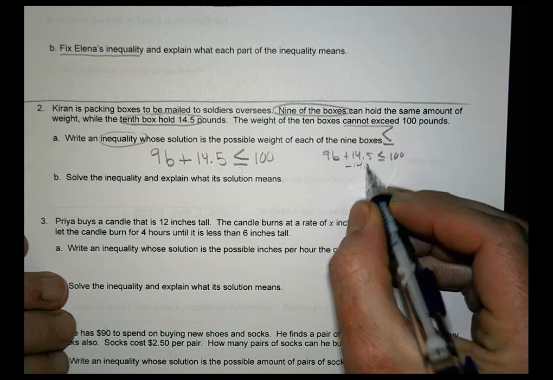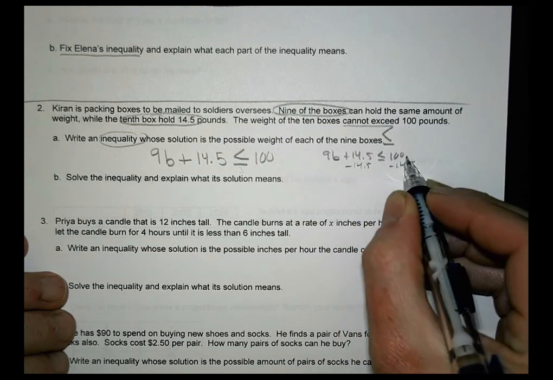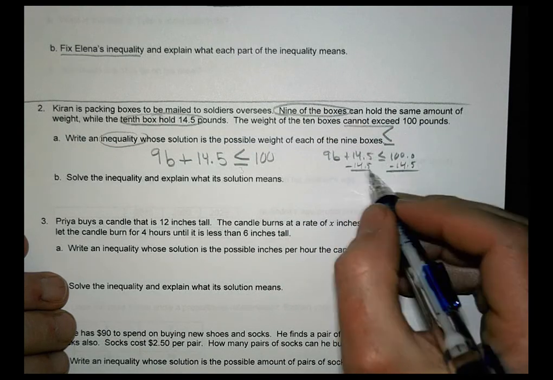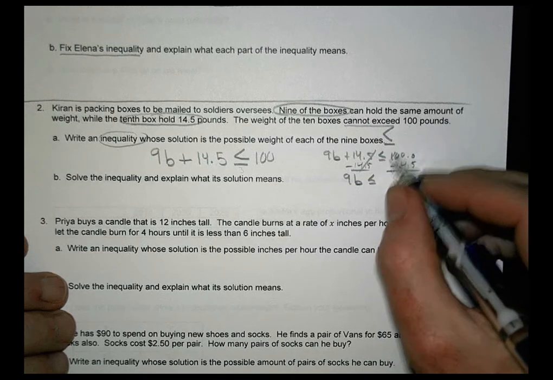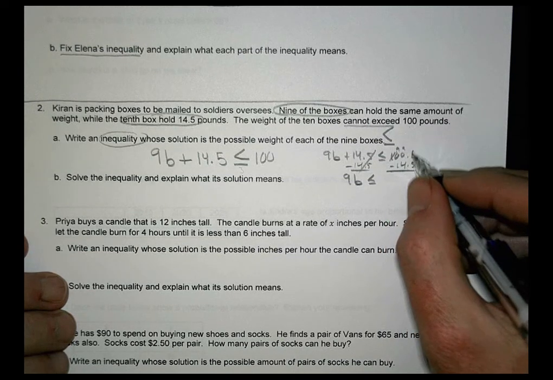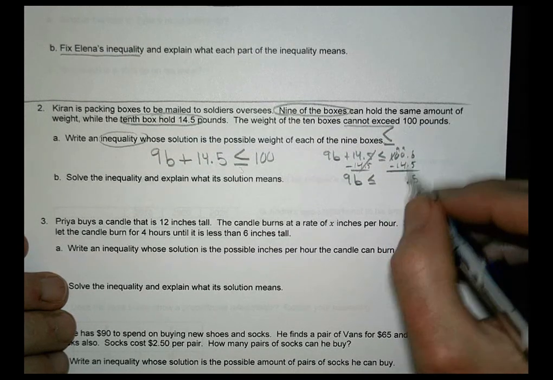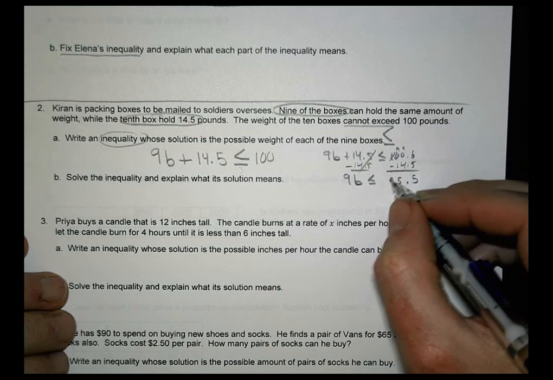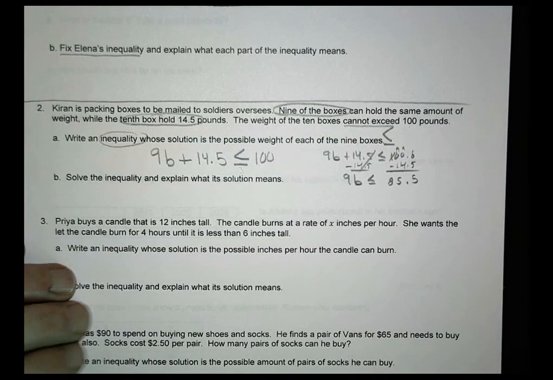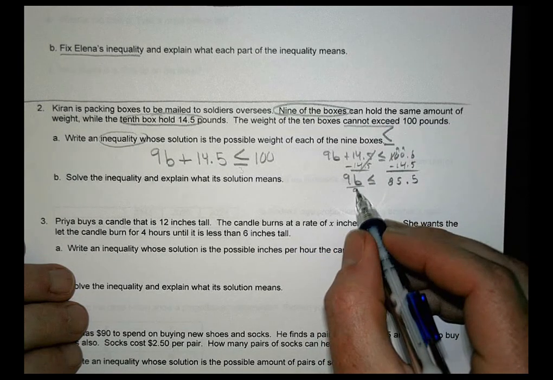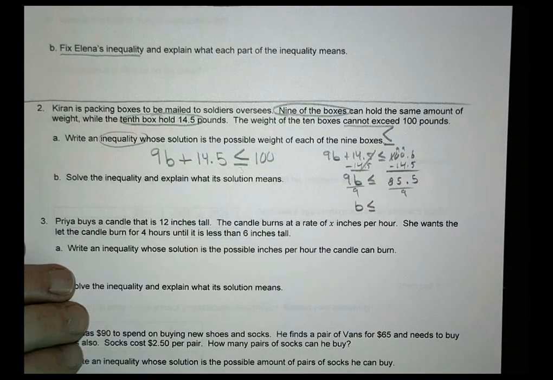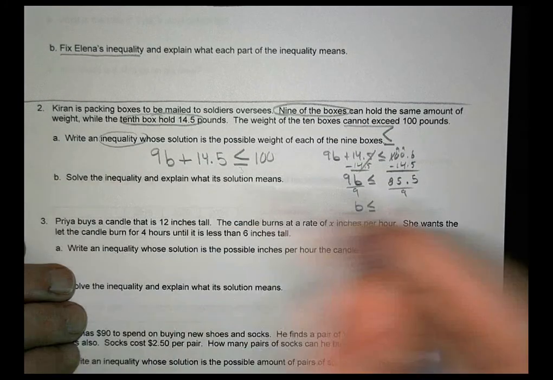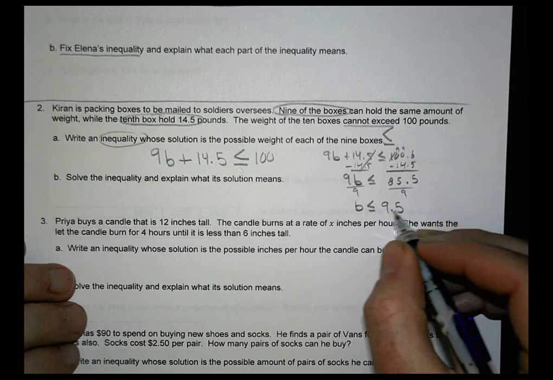We'll subtract 14.5 from both sides. So this goes away. So 9b is less than or equal to, let's see here, I'm going to borrow there. So we have 5. 9 minus 4 is 5. 9 minus 1 is 8. So we have 85.5. Divide both sides by 9. So that b has to be less than or equal to what? 85.5 divided by 9 is equal to 9.5.